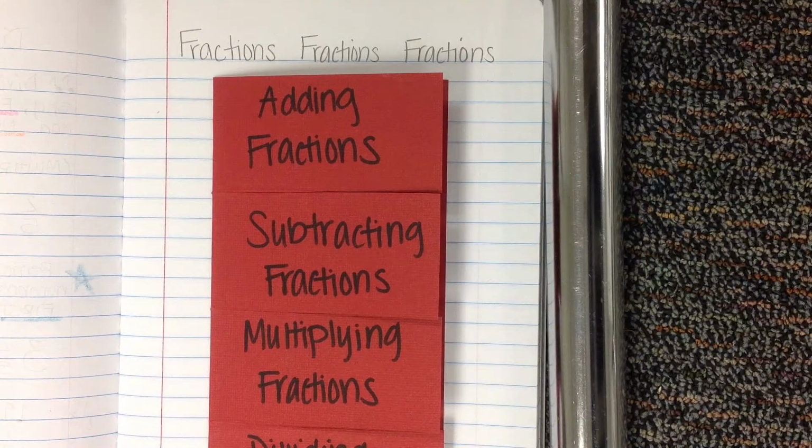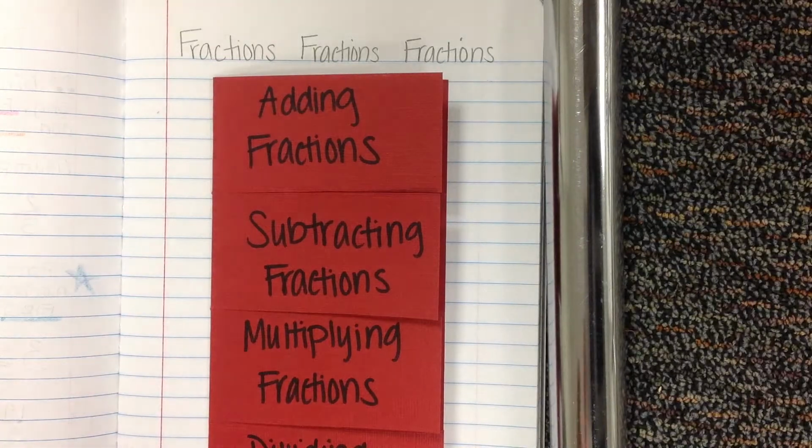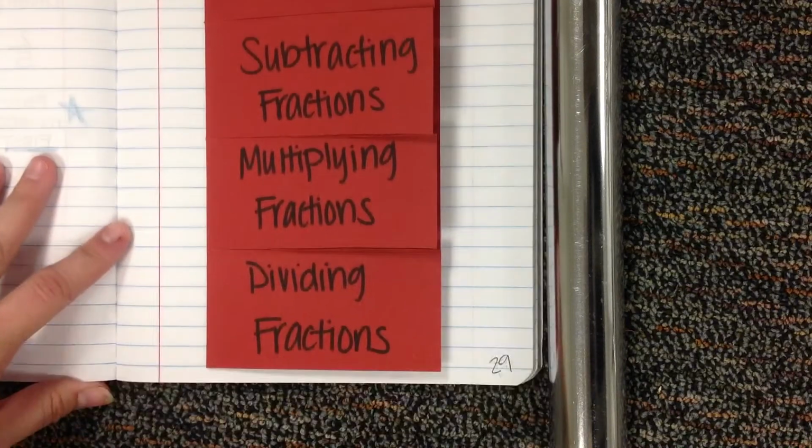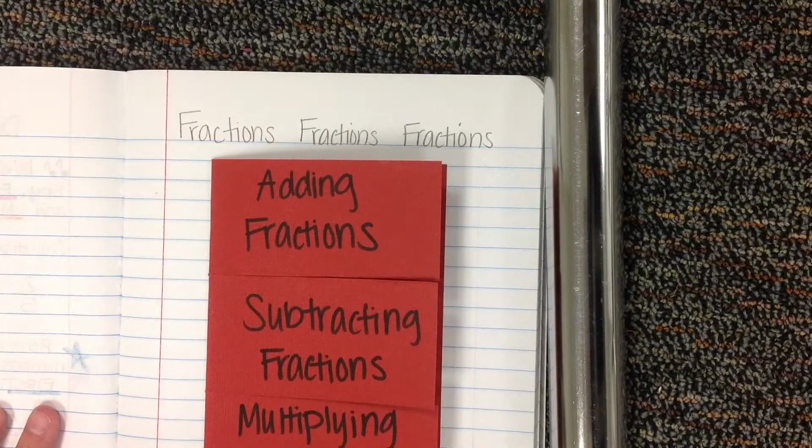Good evening, students. Today we're not actually learning anything new. I just want to give you some time to reflect back over your notes from the last couple of days and consolidate. Put everything you really need to know about adding, subtracting, multiplying, and dividing fractions into the same place.